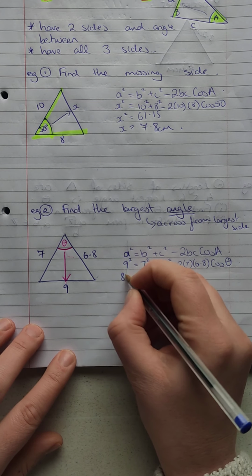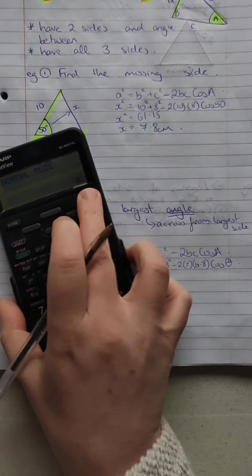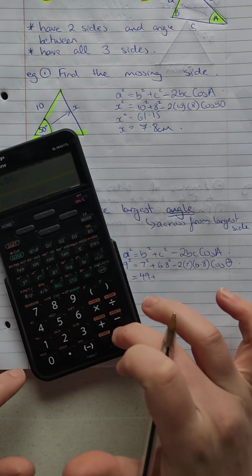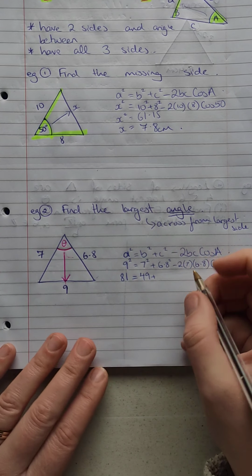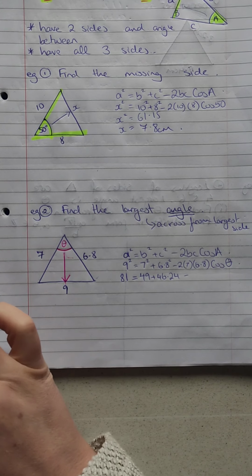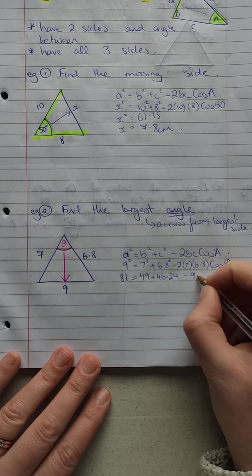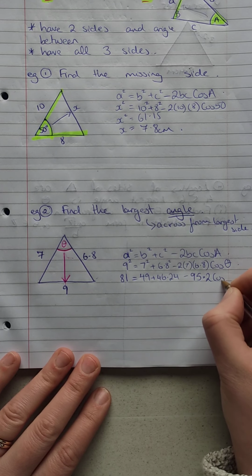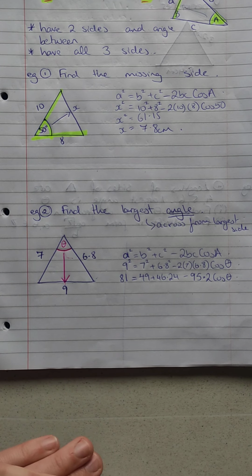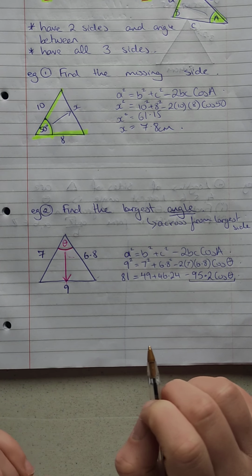So we have 81 is equal to 49 plus 6.8 squared equals 46.24, 46.24 minus 2 by 7 by 6.8 equals 95.2, 95.2 cos of theta. Rearrange it. Okay, so this all has to stick together. This all has to stick together.